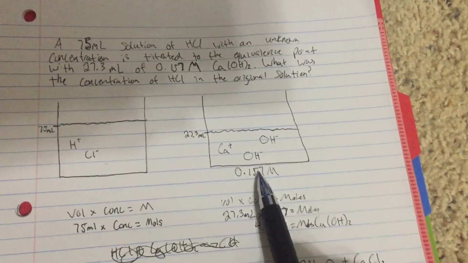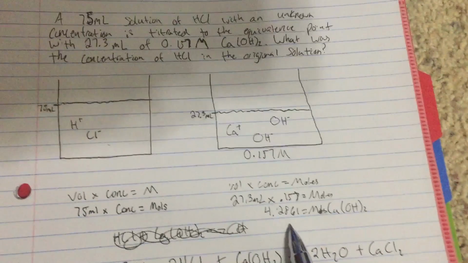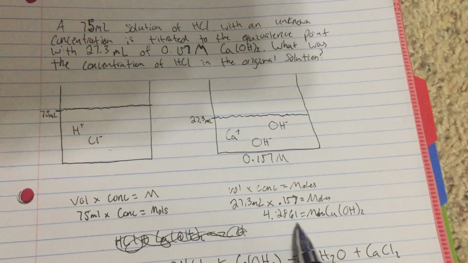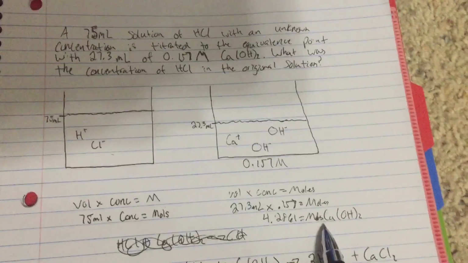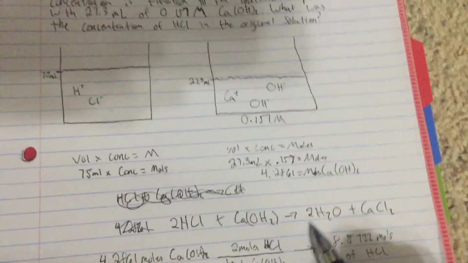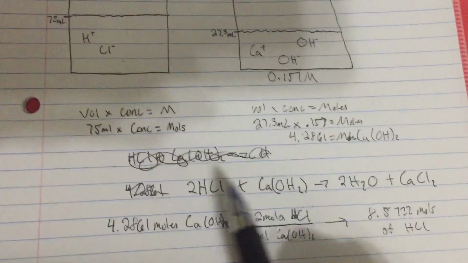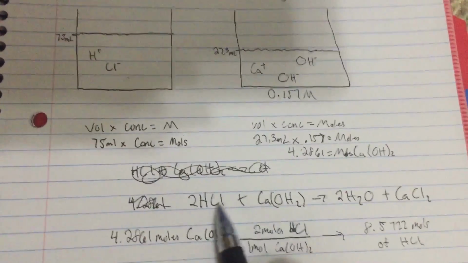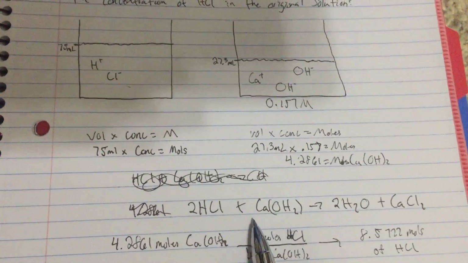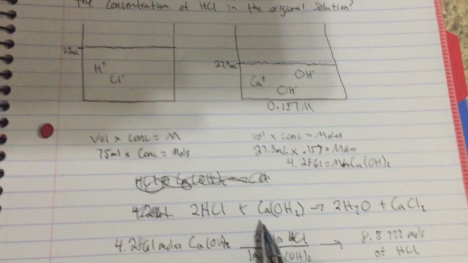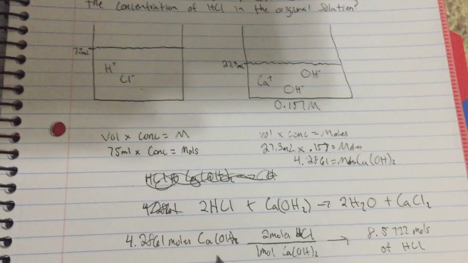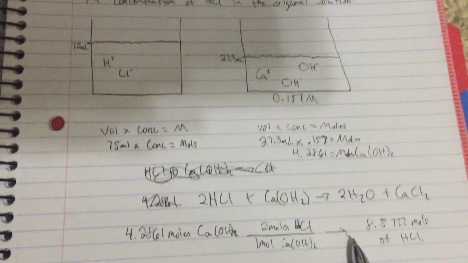To find the moles of calcium hydroxide, we take the volume of the solution, multiply it by the concentration of the solution, and you get 4.2861 moles of calcium hydroxide. And to convert that into moles of hydrochloric acid, you use the balanced chemical equation to convert from moles of calcium hydroxide to moles of hydrochloric acid.